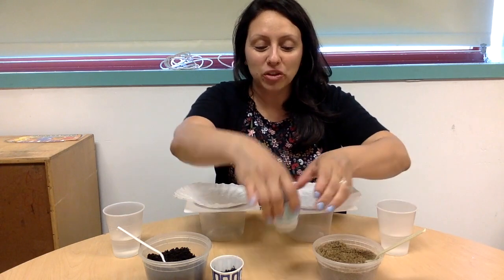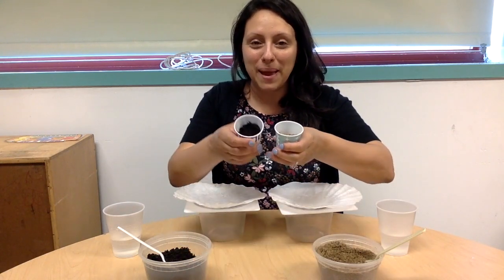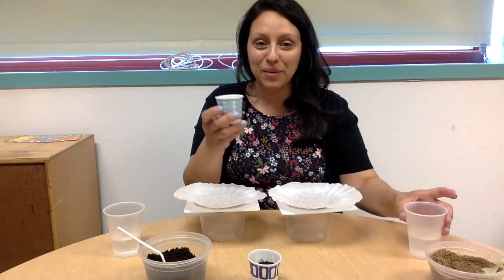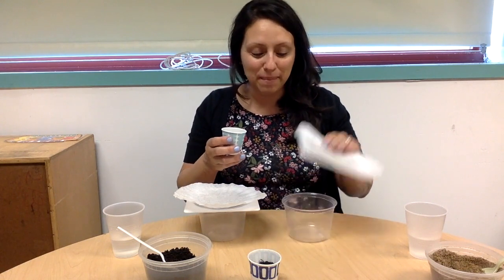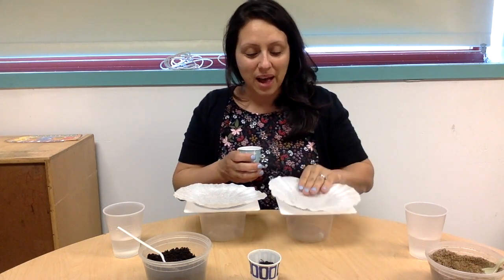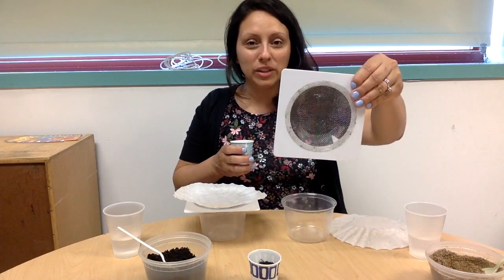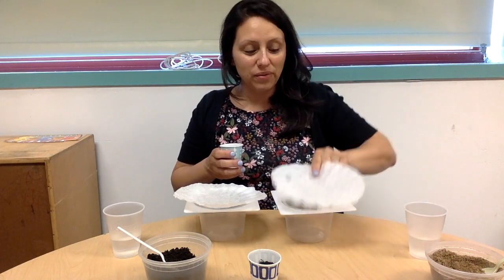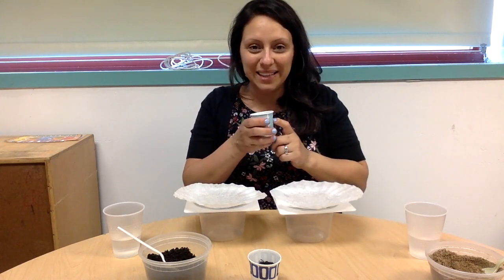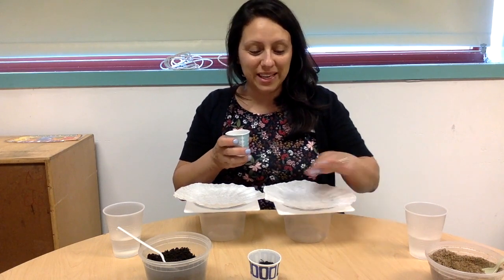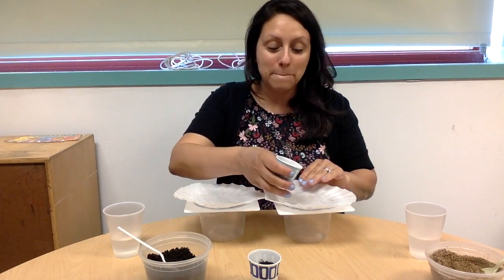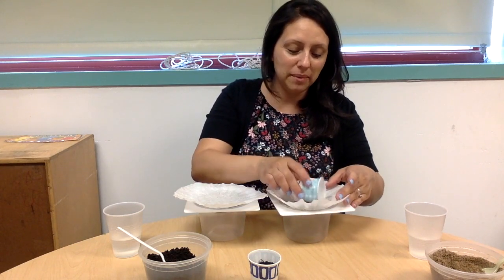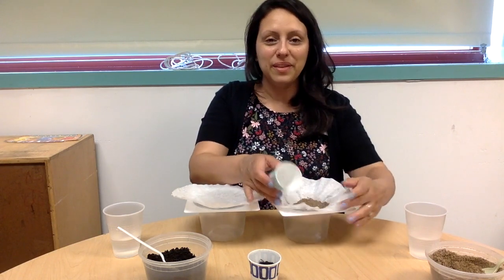So I had already measured out some sand and I put it in this little cup, and some dirt. So I'm going to pour out the sand, and what I have here is a little setup. I have a clear container. I have this mesh screen that I'm going to rest on top of the clear container. And on top of that, I'm putting a coffee filter because I don't want the grains of sand to drip down into the container. I just want to see how much water may drip. So I'm pouring the sand right in the middle. There we go. There it is.